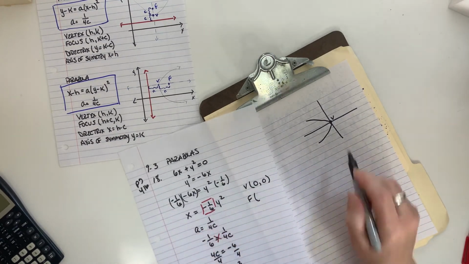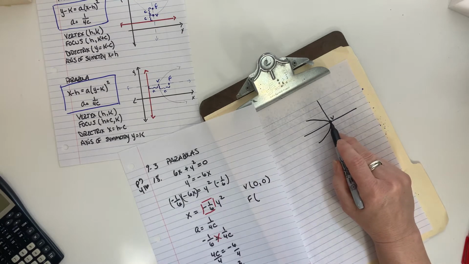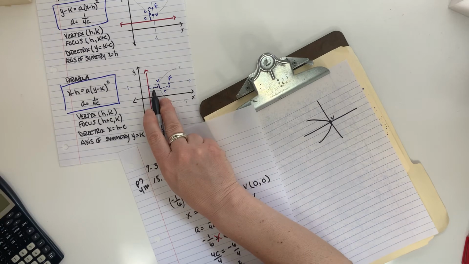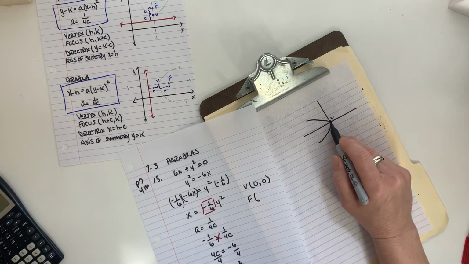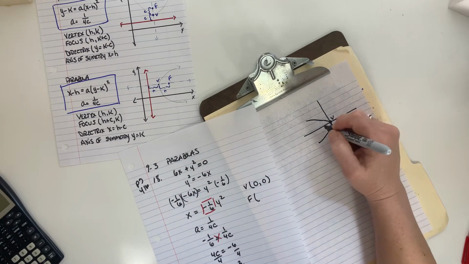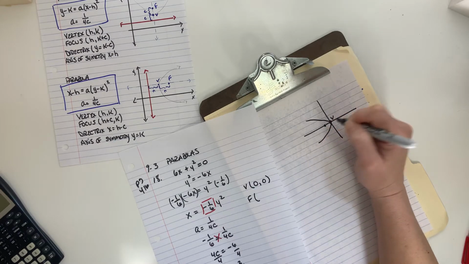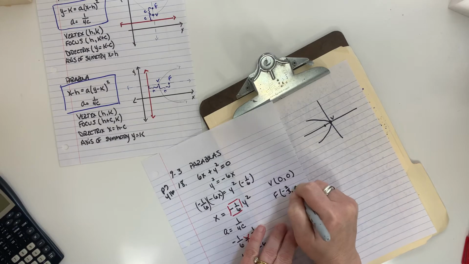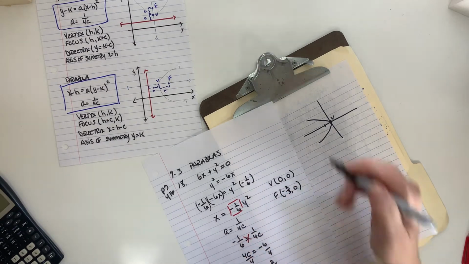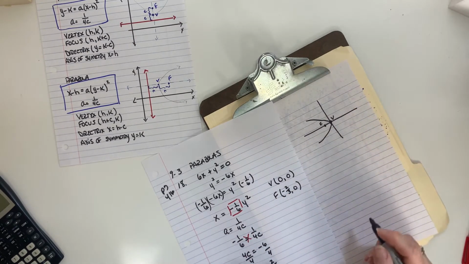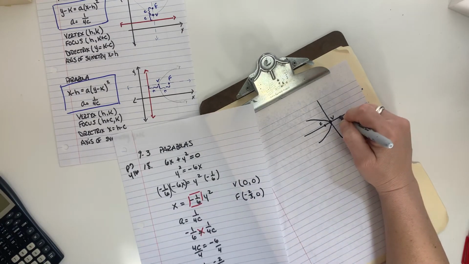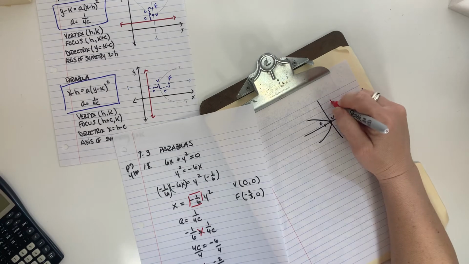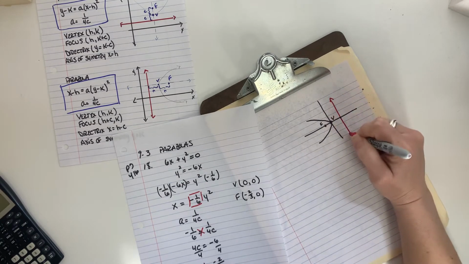So the focus, remember, the distance C is the distance between the vertex and the focus. You can see it right here, okay? So if this is 0, the focus has to be over here at 2/3. So your focus is going to be negative 2/3, 0. So that's your focus, okay? And then your directrix is going to be over here like this. We'll do that in a different color. That's your directrix right there.